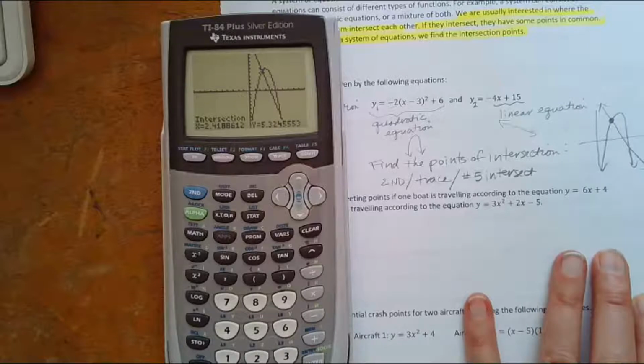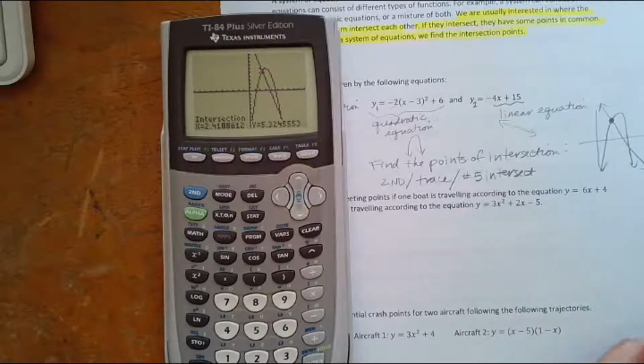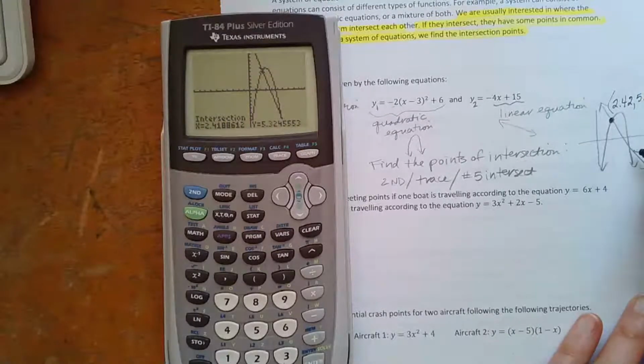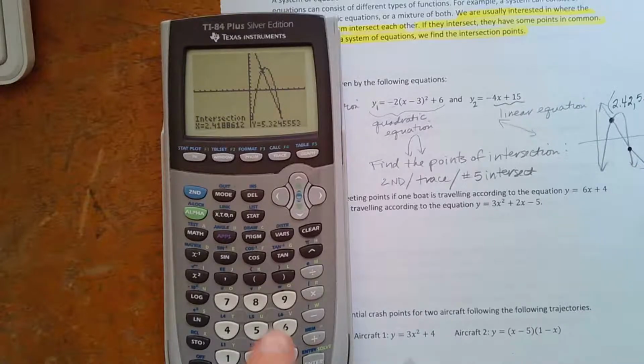Okay, here's my first intersection point. So it's going to be 2.42, comma, 5.32. Okay, that's this point.